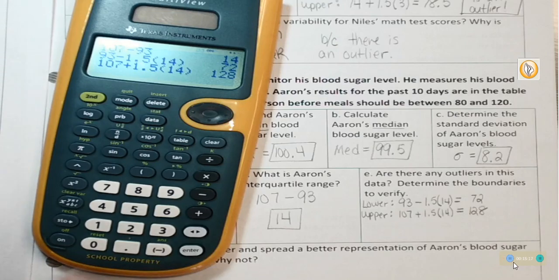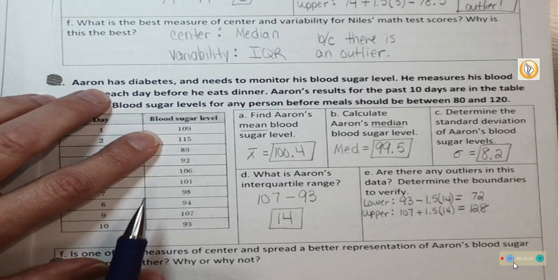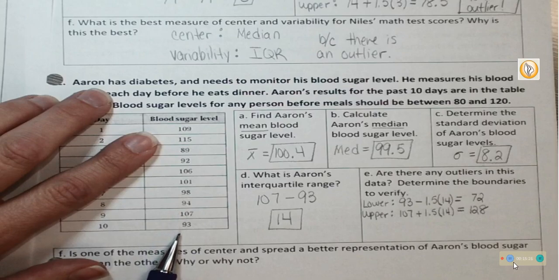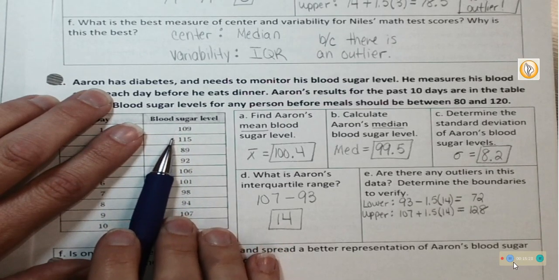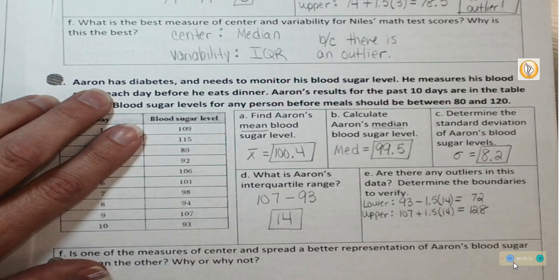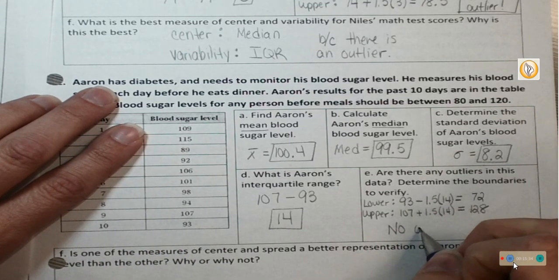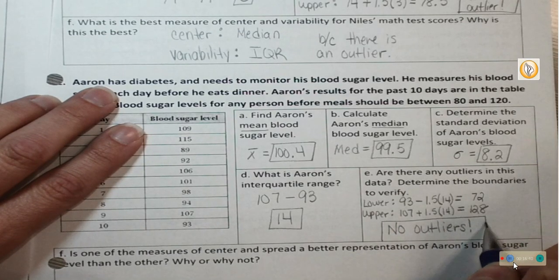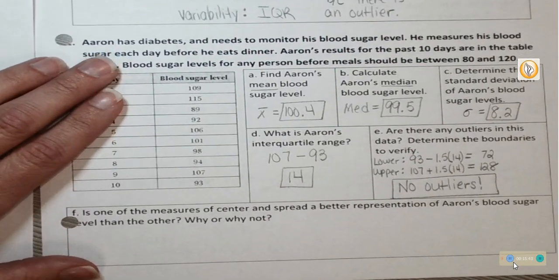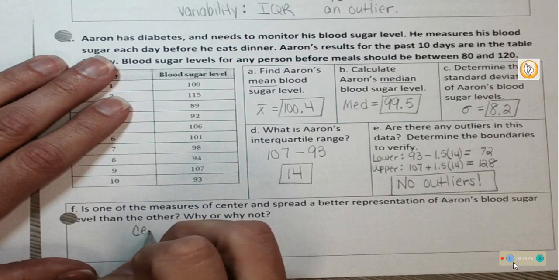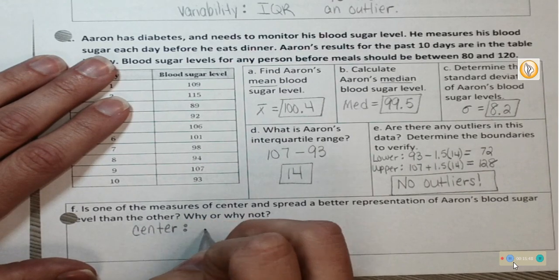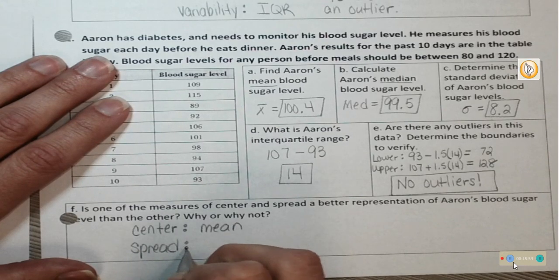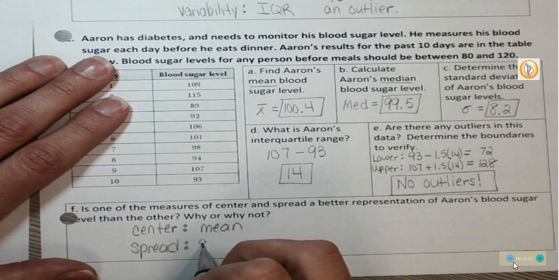So now I need to look at my data. Is any one of Aaron's blood sugar levels lower than a 72? Okay. What about higher than a 128? No. So what does that mean? There's no outliers. There is no number that is way higher or way lower that's yanking on and tug-of-warring on that mean. Since there are no outliers, what is your best measure of center? The mean. And when you use the mean for center, you're going to use the one that is based off of the mean, which is the standard deviation.